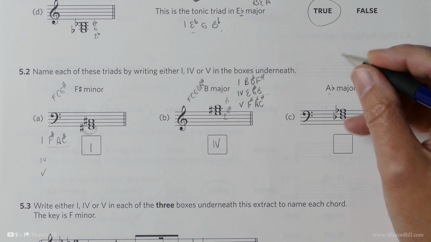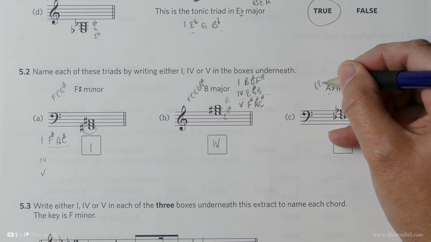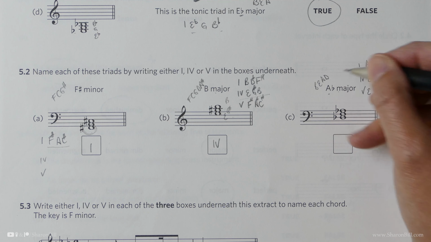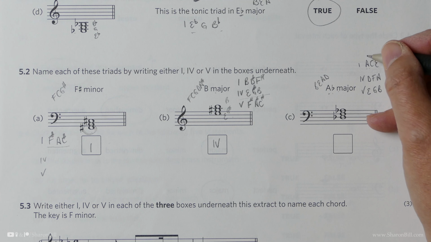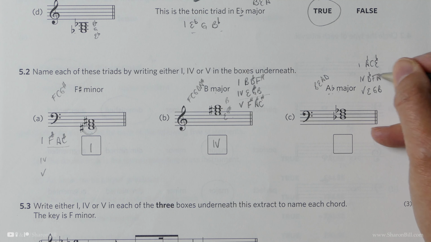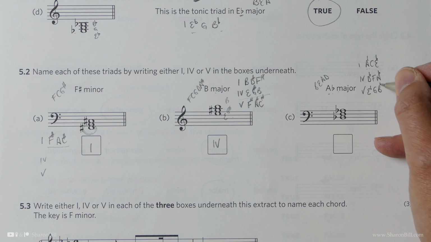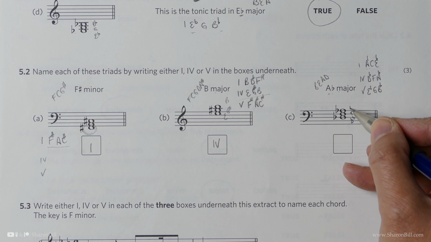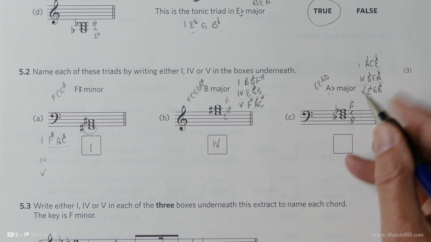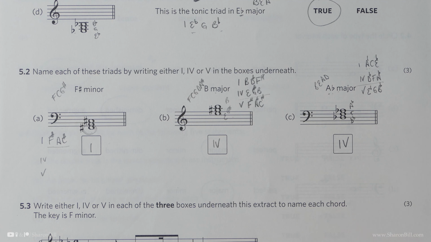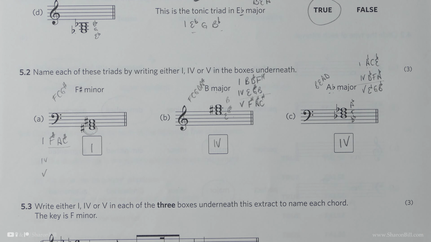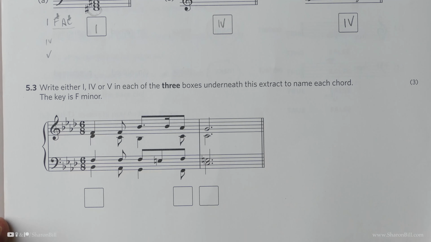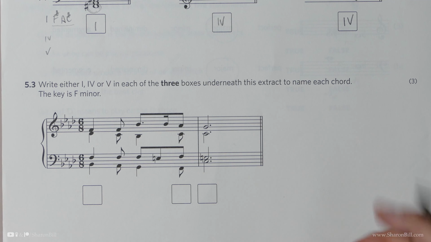Now A flat major has a key signature of B flats, E flats, A flats, D flats. So we need all the flats there. And here we have a D flat, F, A flat, which is all we need to tell us chord 4.